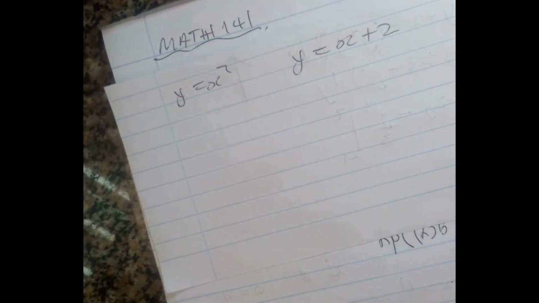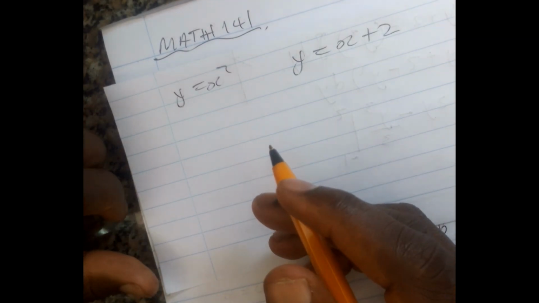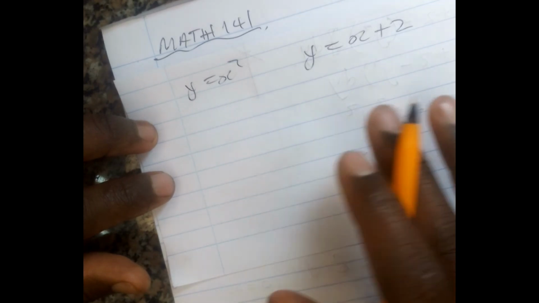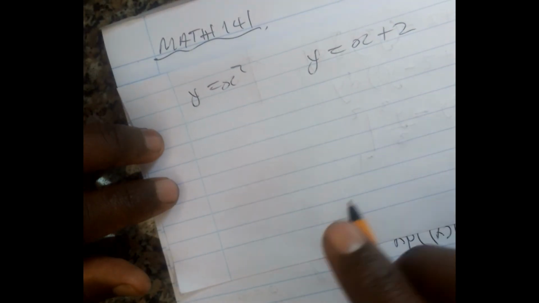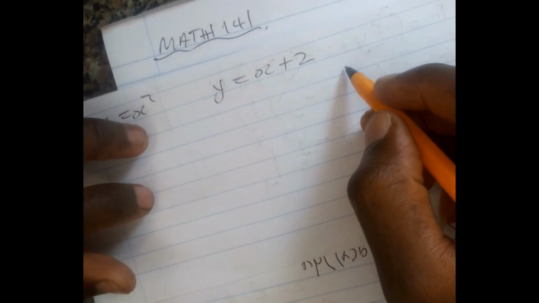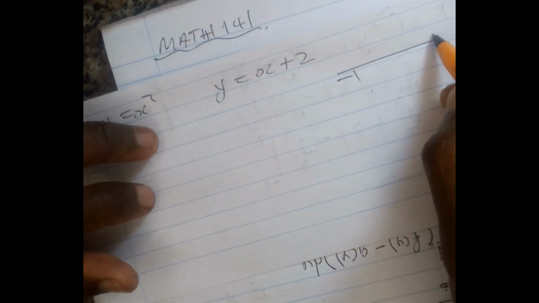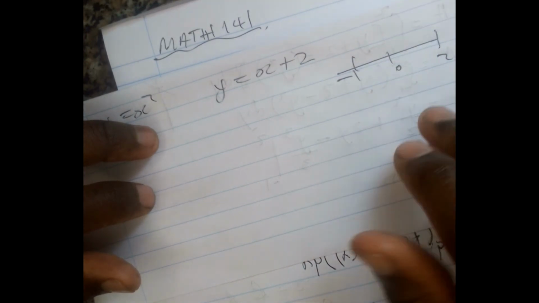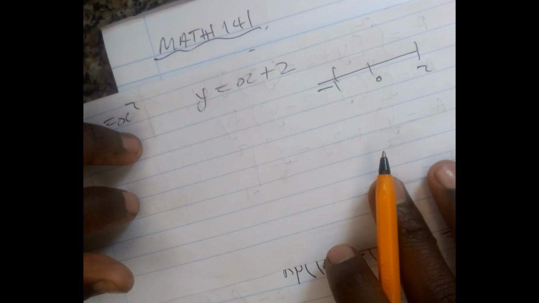Remember that when you're doing your tutorial problems, you'll be given some complex functions, complex curves, complex graphs, so you will have to sketch those curves. But let us say you don't have time to sketch them. The only thing you have to do is to identify which one is on the top and which one is on the bottom. Let us say we have an interval from -1 all the way to 2, with 0 in between. So this is our interval, and those are the bounds.